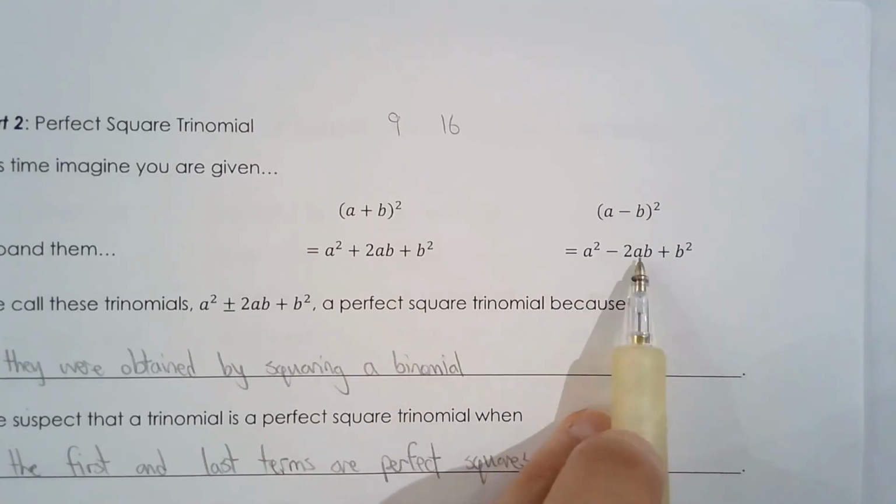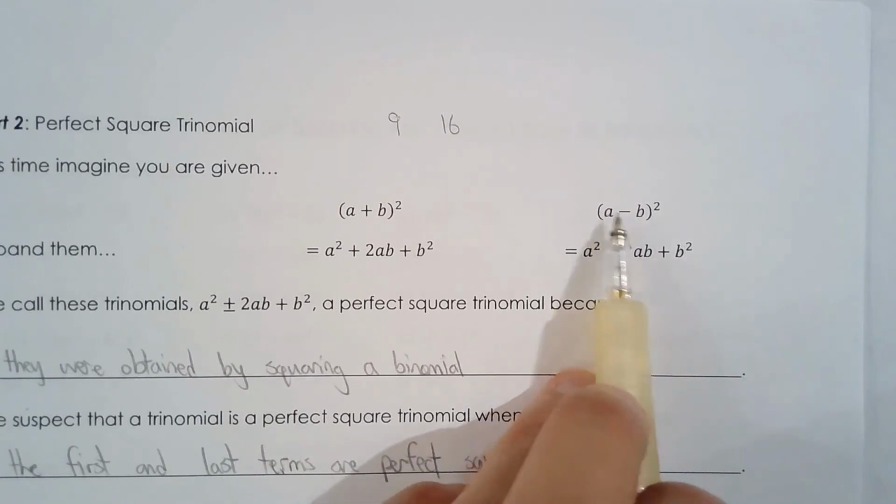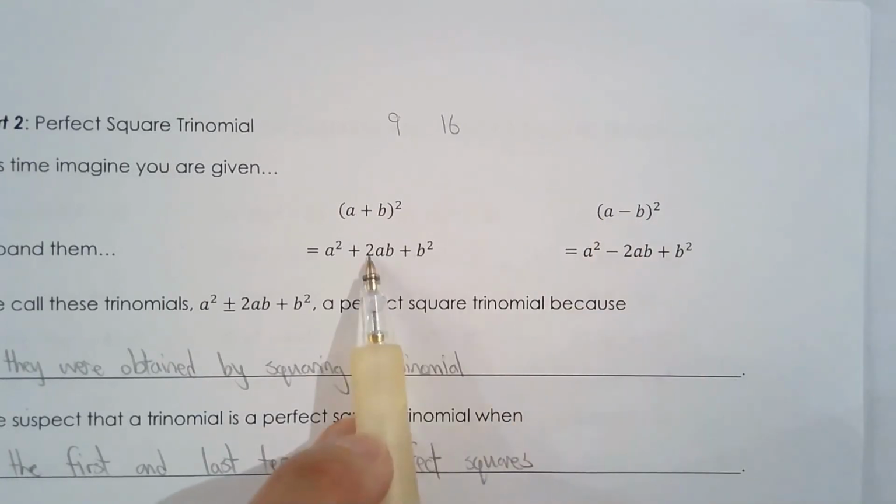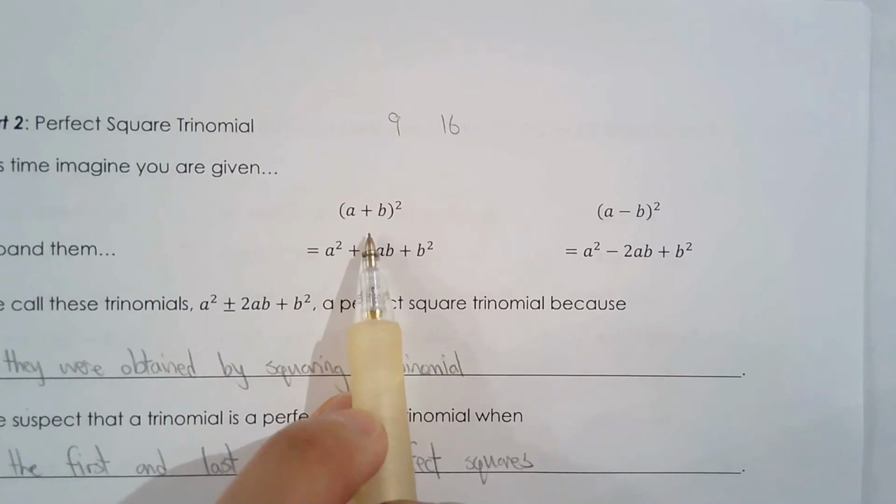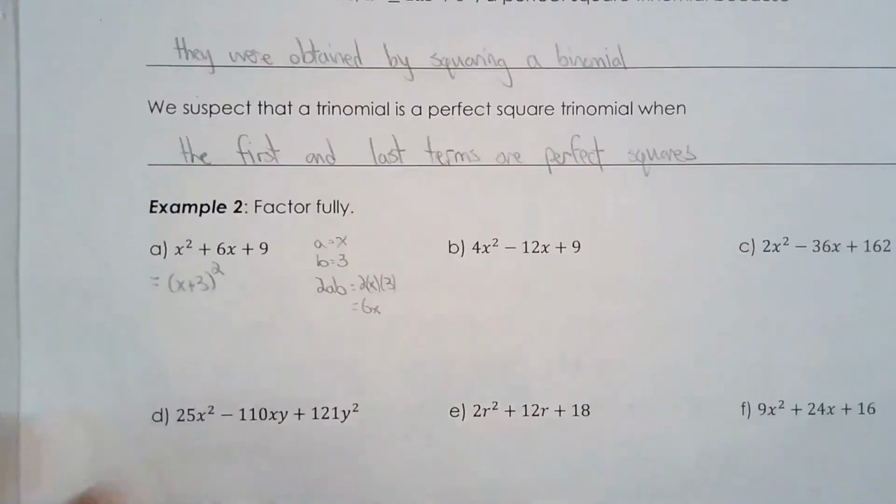It's either a squared plus 2ab plus b squared, or a squared minus 2ab plus b squared. So if it's minus 2ab, then it's going to be a minus b all squared. If it's plus 2ab, then it's a plus b all squared. So this is plus 2ab essentially, so it's a plus b all squared.